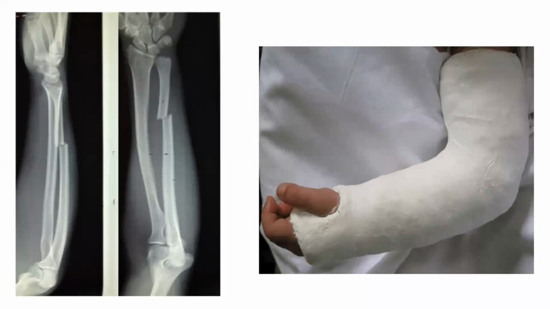Tight cast, right? It's not impending compartment syndrome, no. To get impending, you must have capillary changes and a lot of other symptoms. So I am telling only these two. So it's a tight cast. What do you do then? Remove the cast and release it.